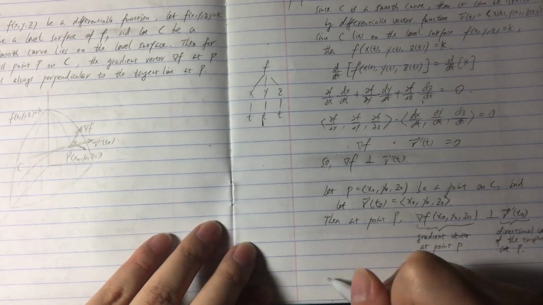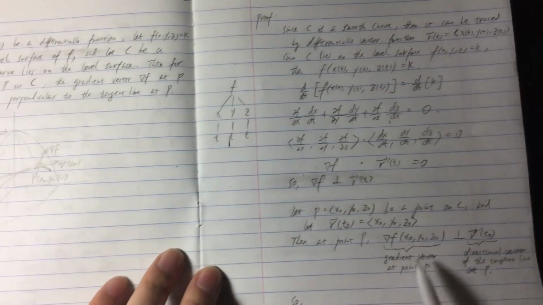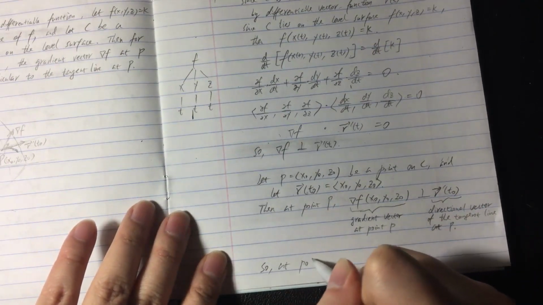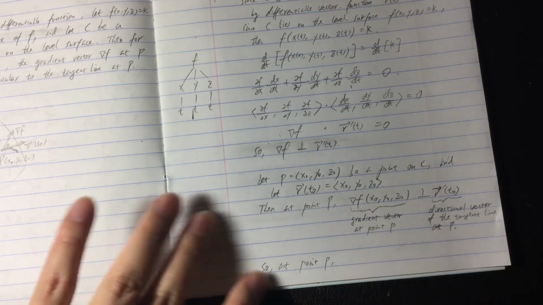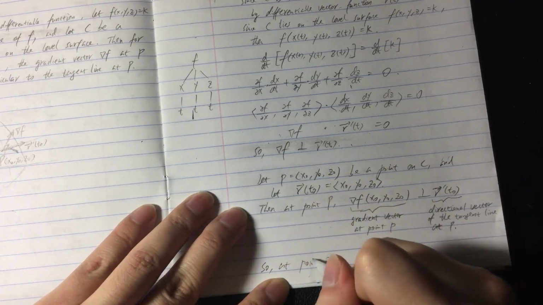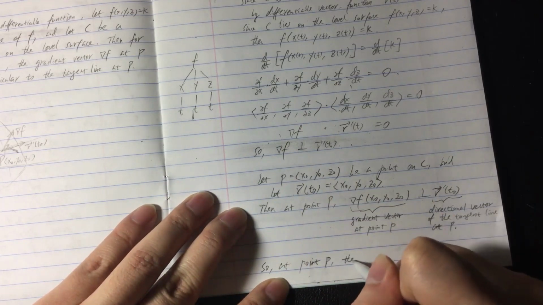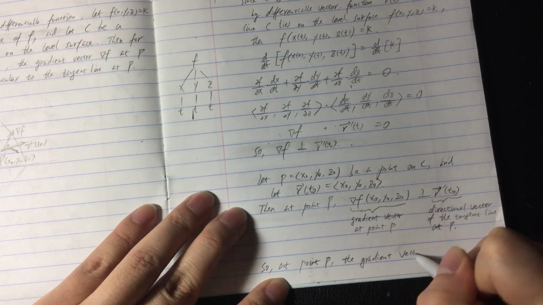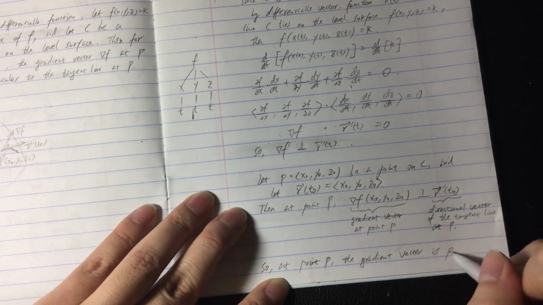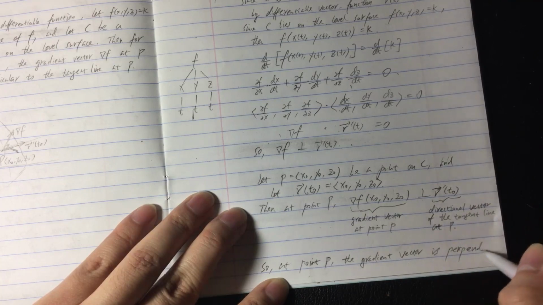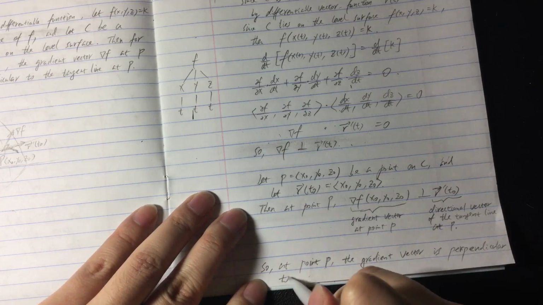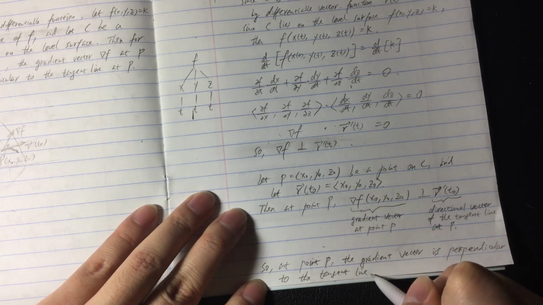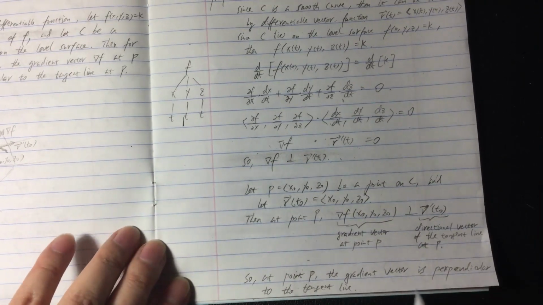So, since the gradient vector at point P is perpendicular to the directional vector of the tangent line at point P, we can say that at point P, the gradient vector is perpendicular to the tangent line. Let's complete the proof.